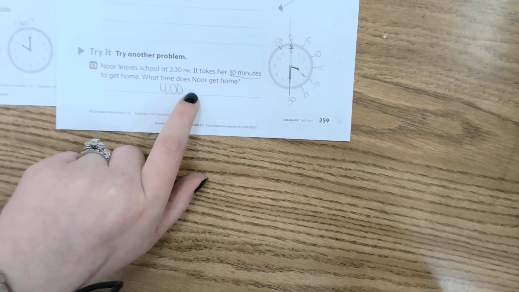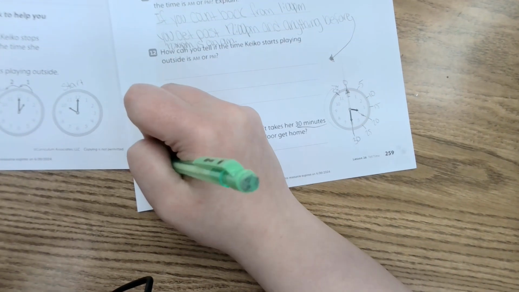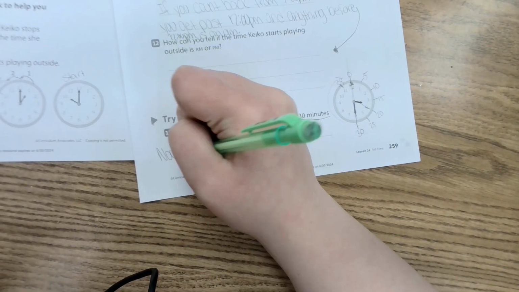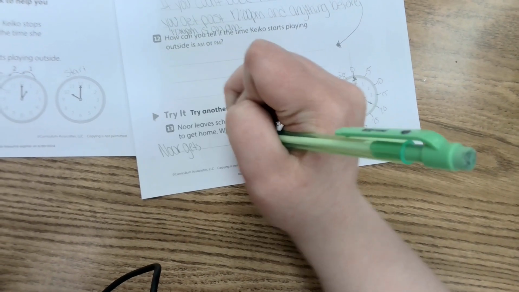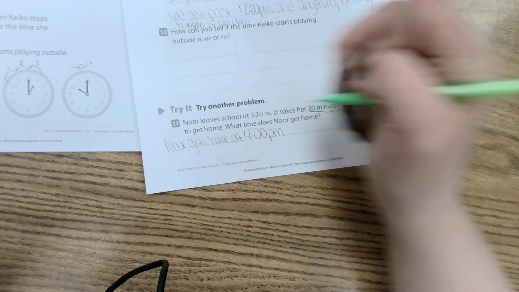Nora leaves school at 3 p.m. So what is this going to be? 4 p.m. So we did not make that a second grade sentence, so it definitely needs fixed. So what time does Nora get home? Nora gets home at 4 p.m.